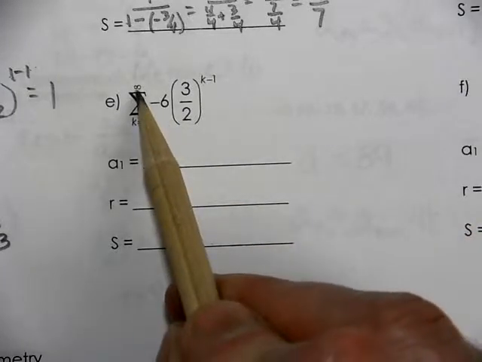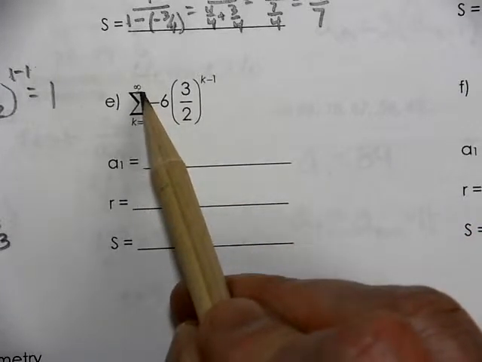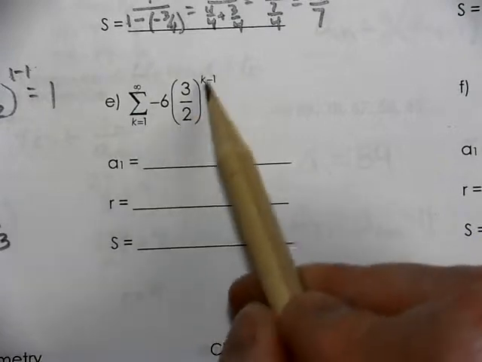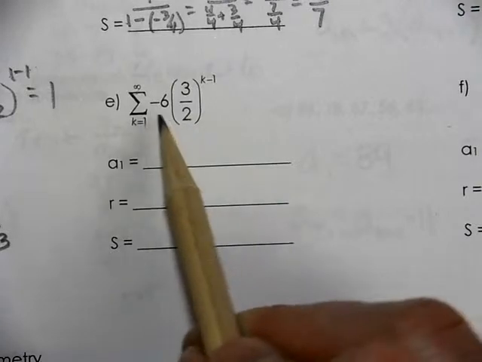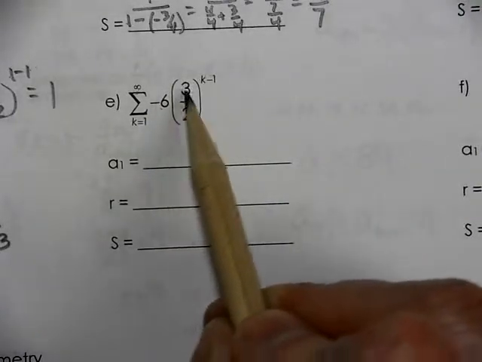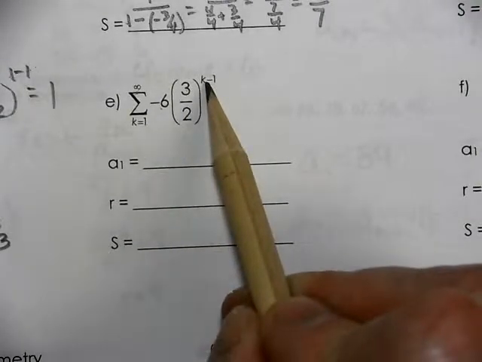Here we have an infinite series, because it has the infinity sign. We see that it's geometric. It's in our standard form with the first term, the ratio, and our exponent.